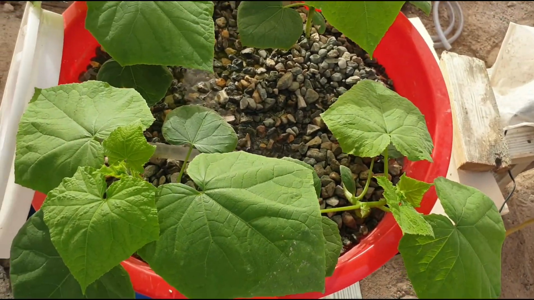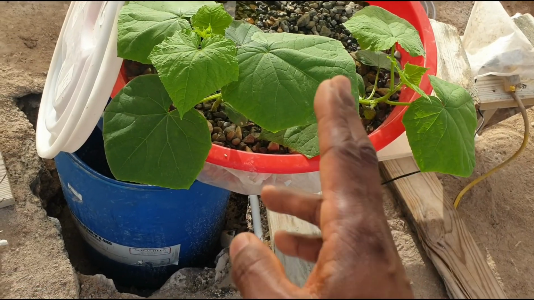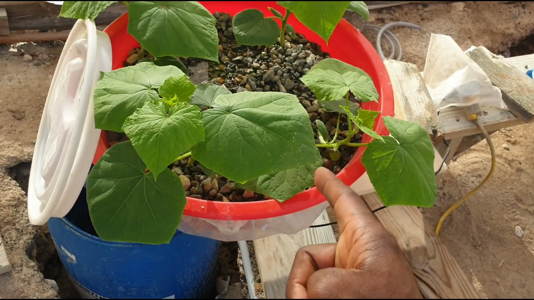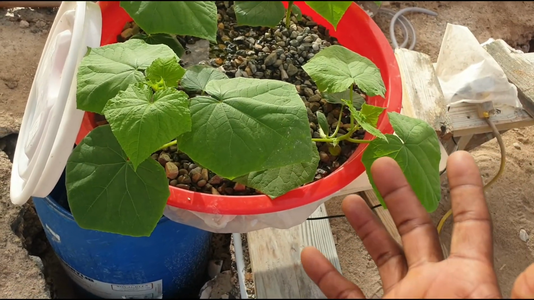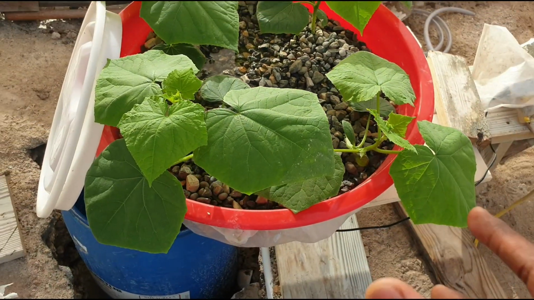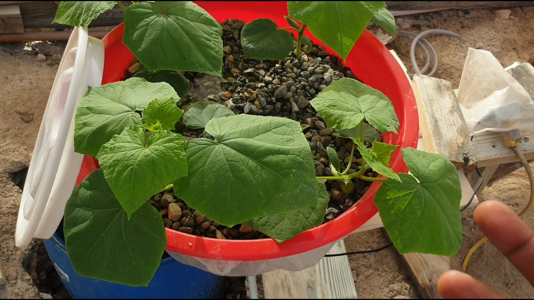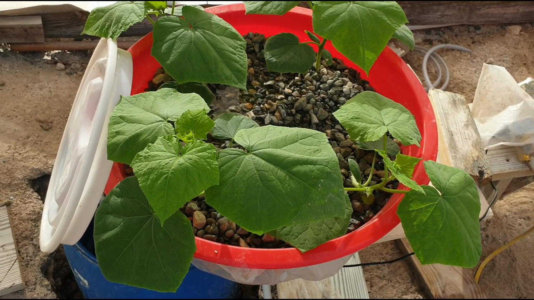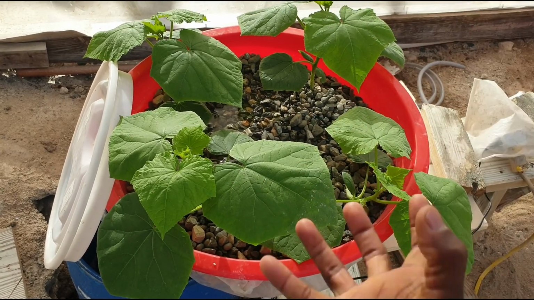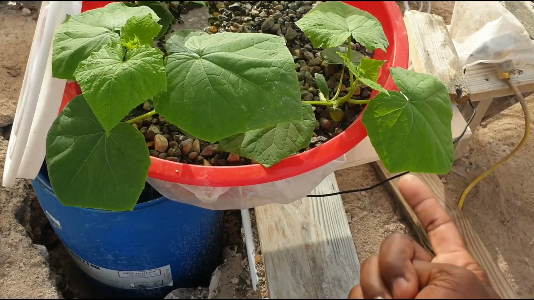One thing that I realized about a few days ago was that this container wasn't level. So the water wasn't coming up far enough to give the plant roots enough water, and the roots wouldn't have gone down far enough into the gravel to really extract the water.